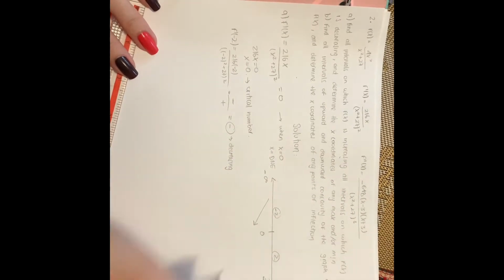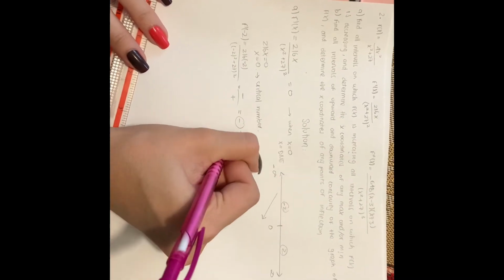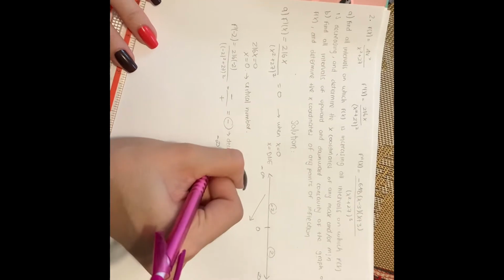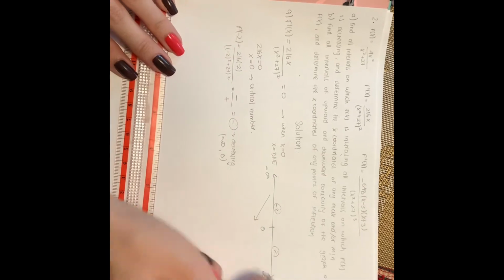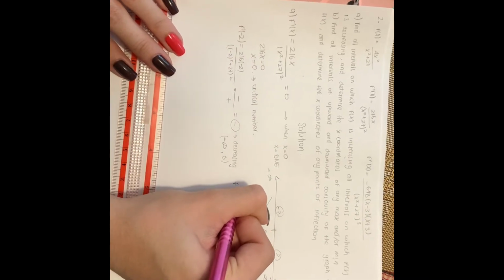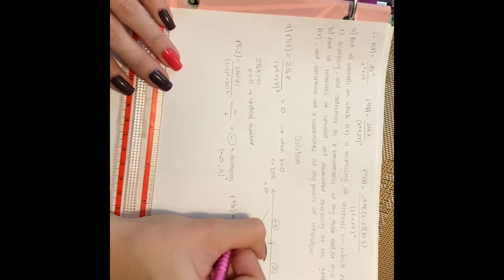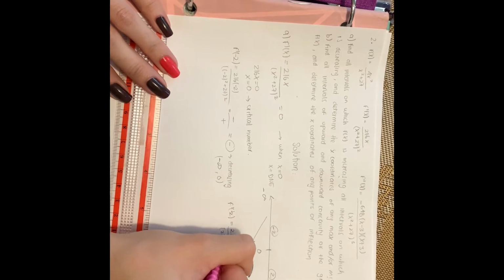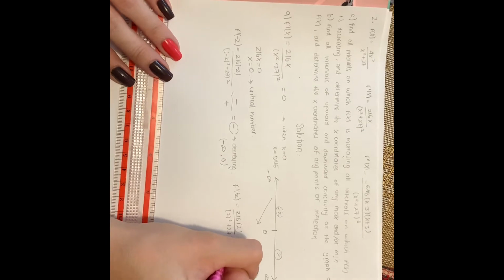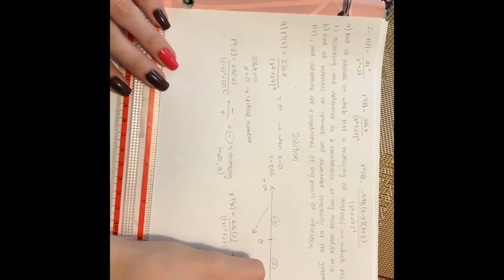Then we do the same thing with the number 2. We change the x for 2, and again we need just the sign. 216 times 2 is positive, and the denominator is positive as well, which means it's increasing from 0 to infinity.